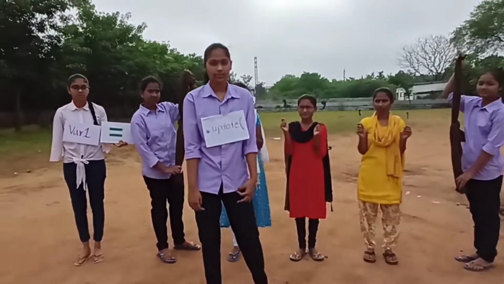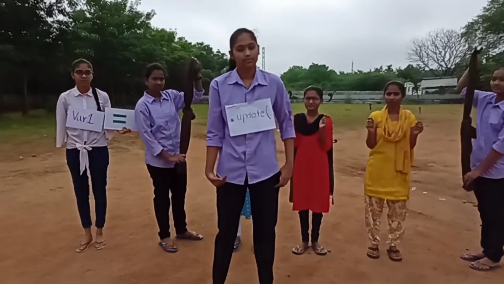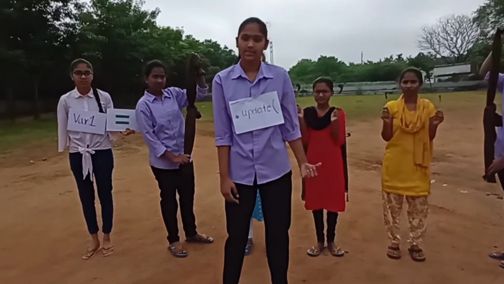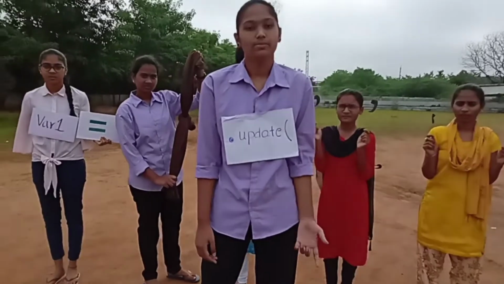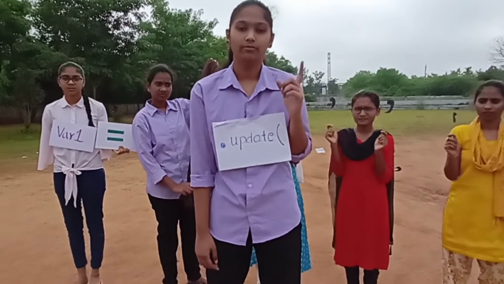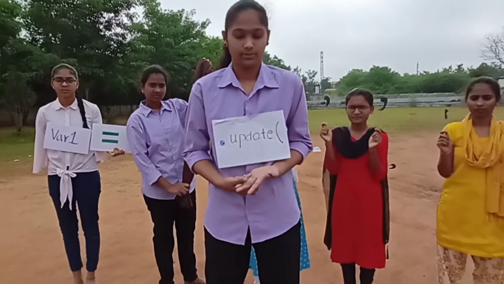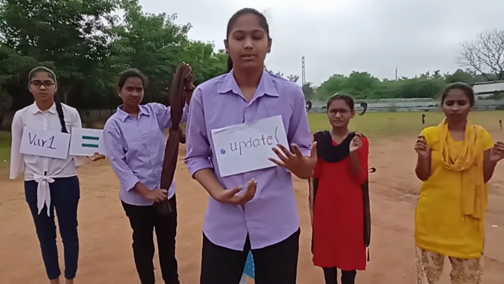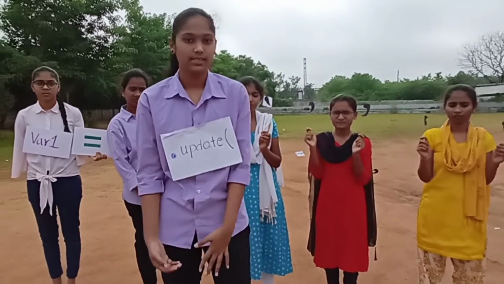Hello everyone, I am update function. I am used to add multiple elements at a time to the existing set. There is a small difference between add function and update function: add function is used to add only one element at a time. Me, I am used for adding multiple elements at a time to the existing set.